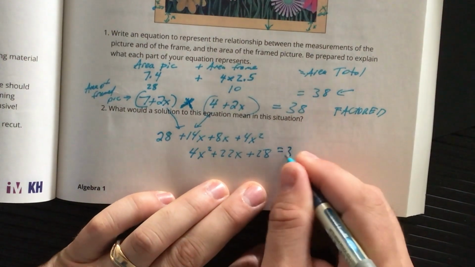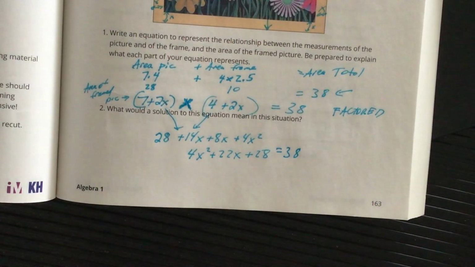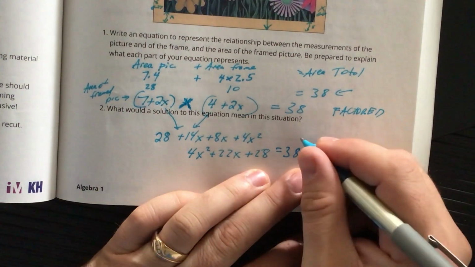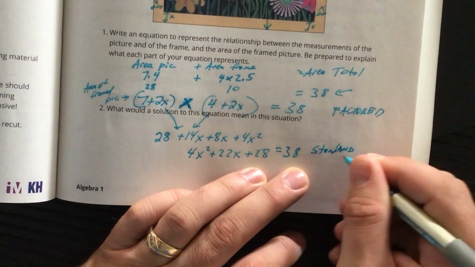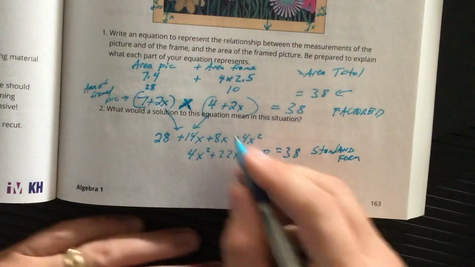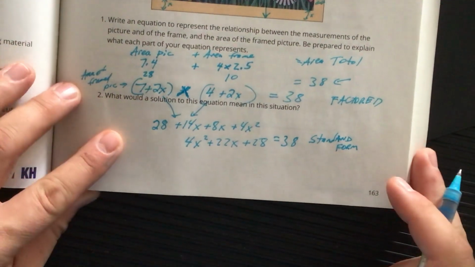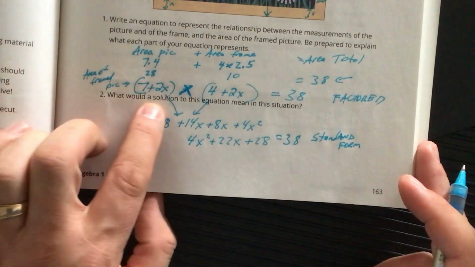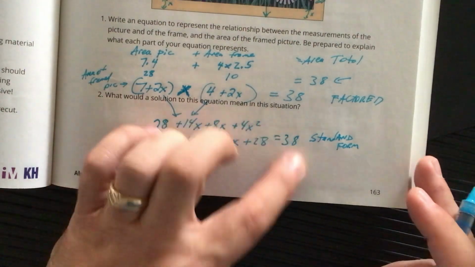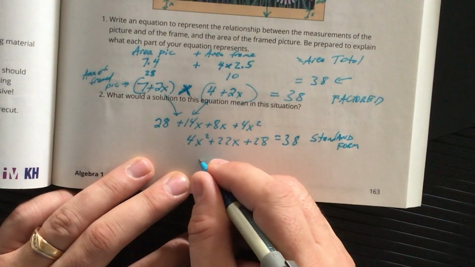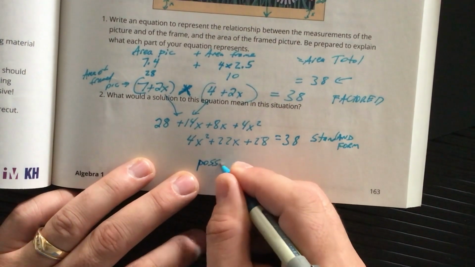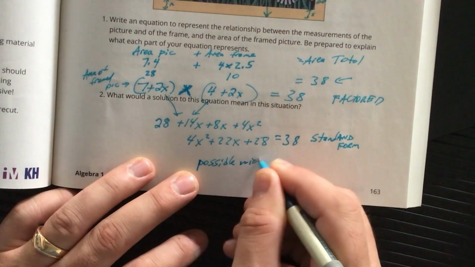And then that still equals 38. So this would be standard form. This would be factored. So just out of curiosity, it says, what would a solution to this equation mean in this situation? Well, the solutions will give you the possible width of the frame.